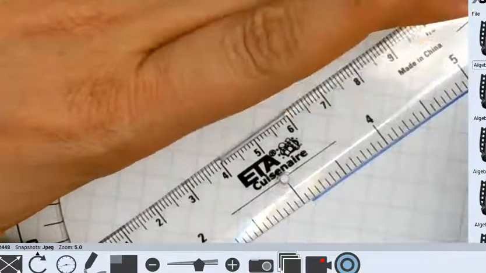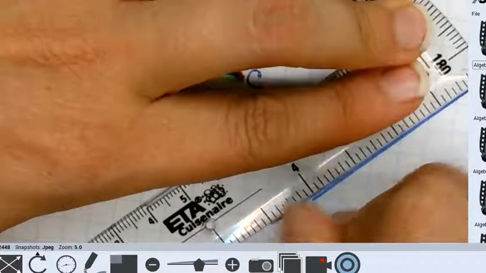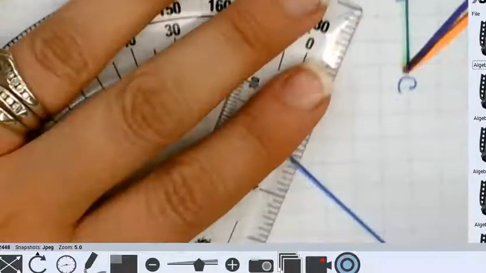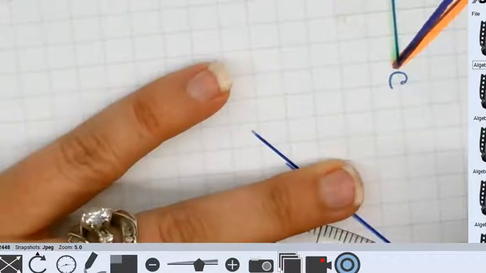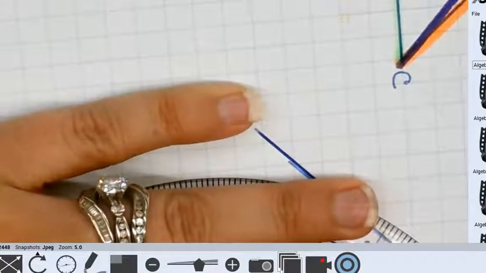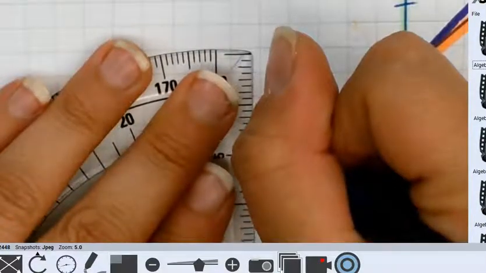All right, so how about I go from here to 4.5. From here to 4.5. And connect them.